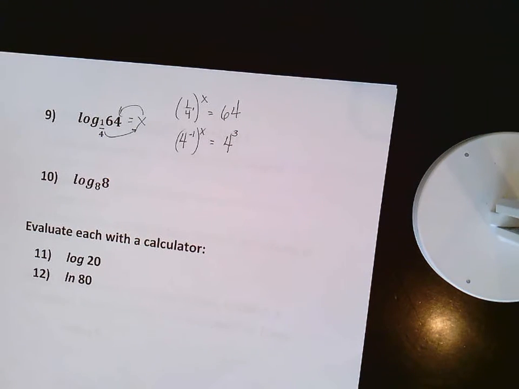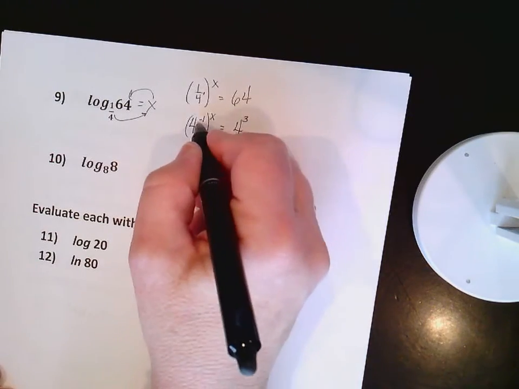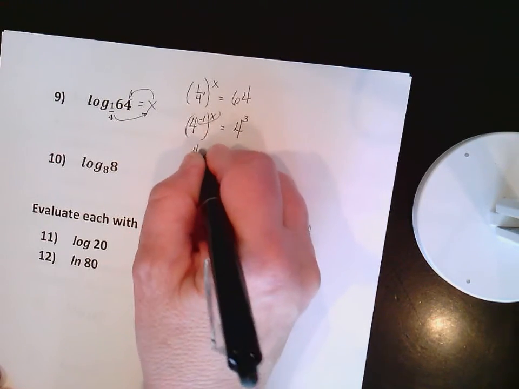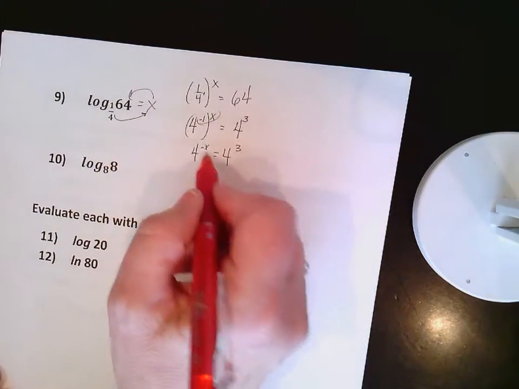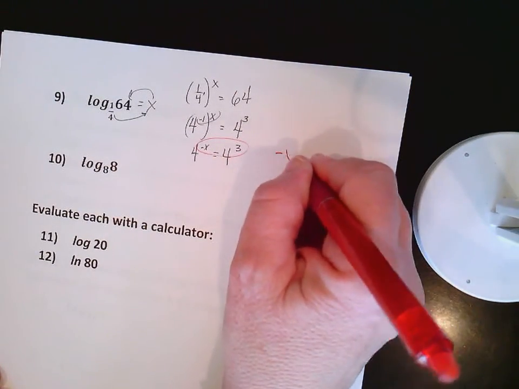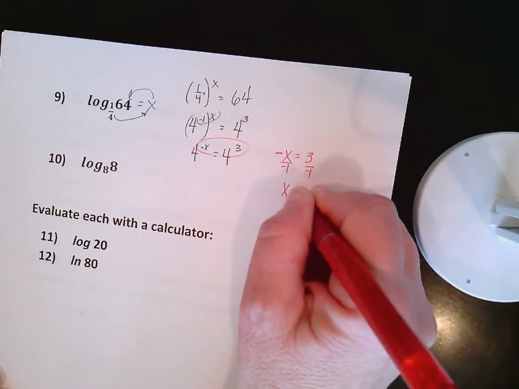Well, you really should work on knowing or having written your bases, squares, and cubes of some of your basic numbers. And if you have a factor table, that kind of helps a little bit. So I'm going to multiply that. So I have 4 to the negative x equals 4 to the third. I'm going to set these equal to each other. So negative x equals 3, divide by negative 1, and x equals negative 3.